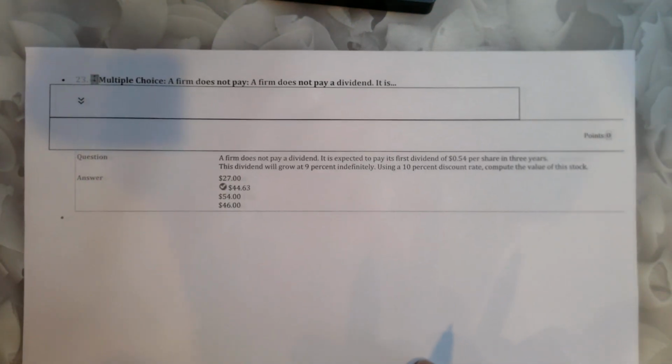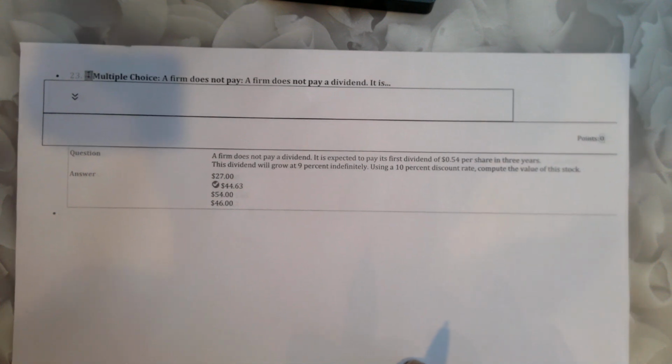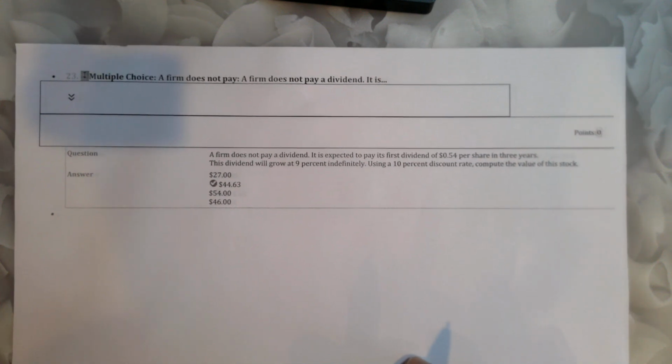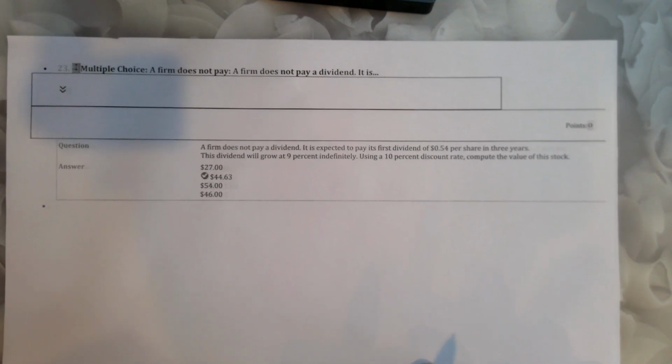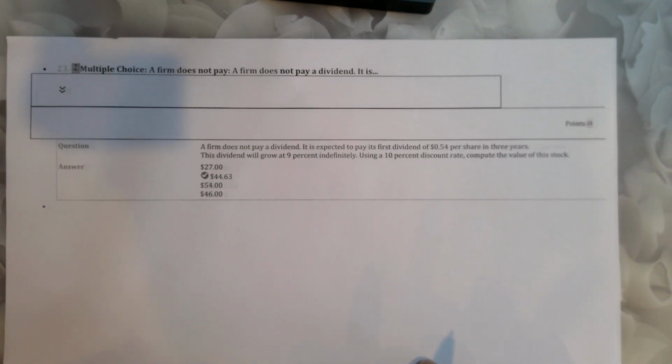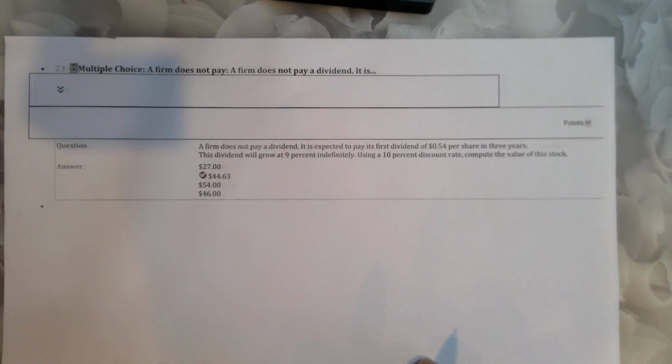The firm does not pay a dividend. It is expected to pay its first dividend of 54 cents per share in 3 years. The dividend will grow at 9% indefinitely. By the way, indefinitely means forever. Using a 10% discount rate, compute the value of this stock.